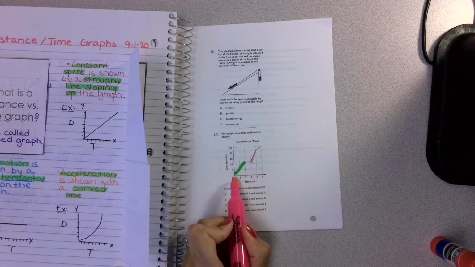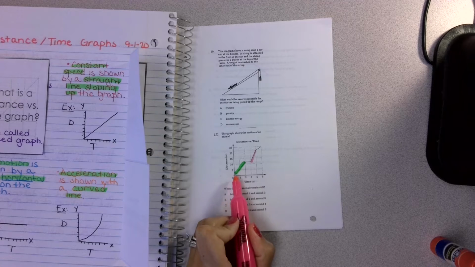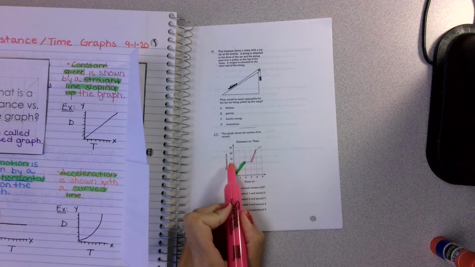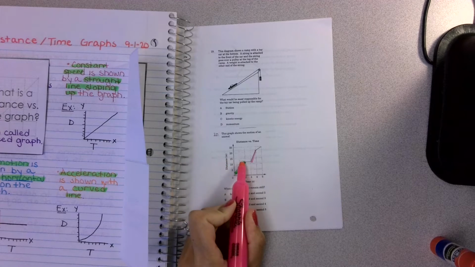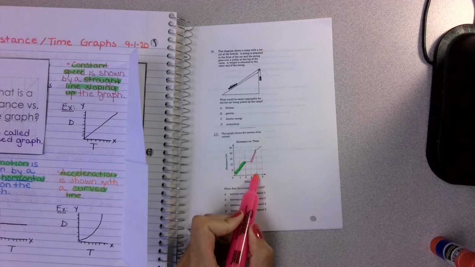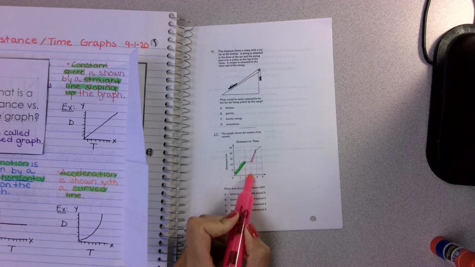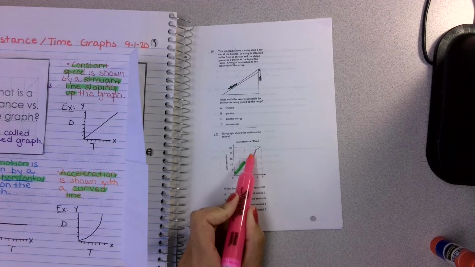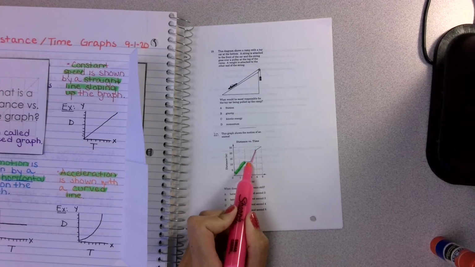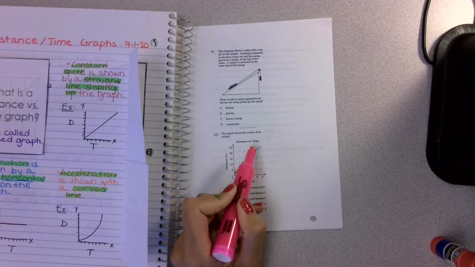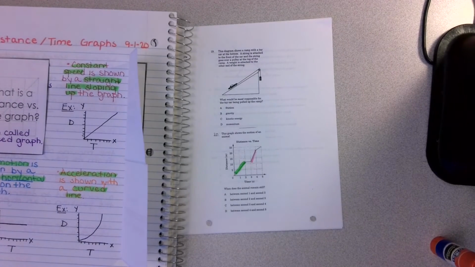Between 0 and 2 seconds, they went a little above 10, like 12 meters. In 3 to 4 seconds, so that's 1 second in between, they went from 12 meters to 22 meters. So they went really fast in that 1 second. They doubled their speed.